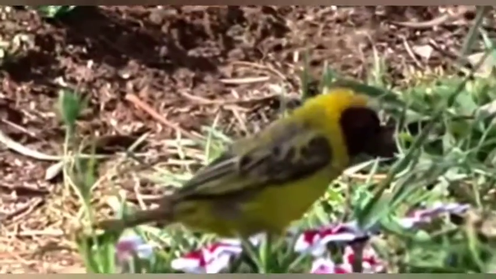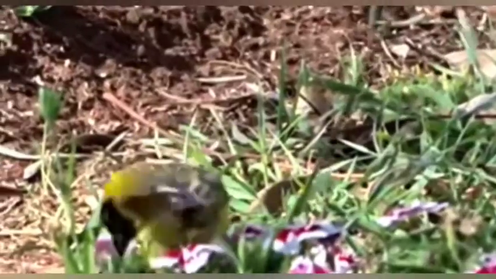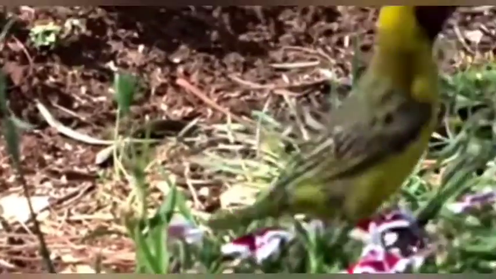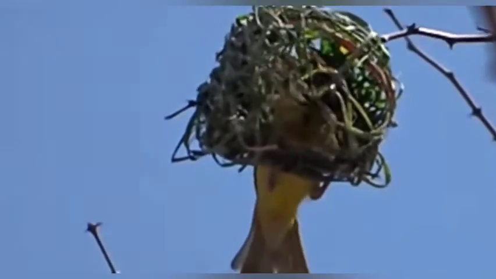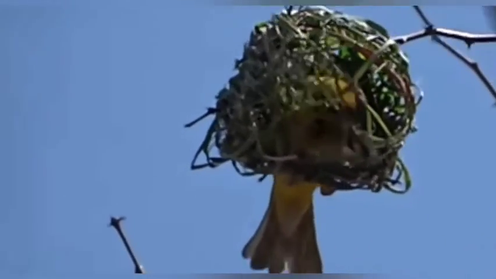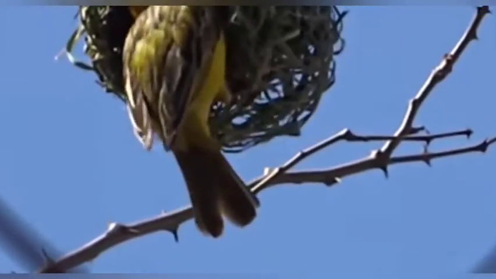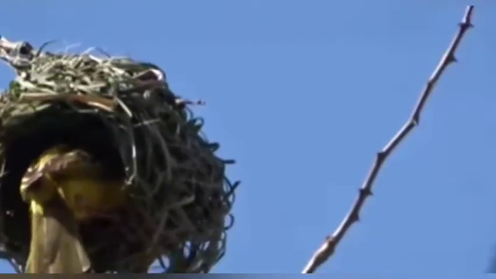See how brilliantly it is weaving. Now it is collecting dried leaves and stitching them to weave its nest. See how beautifully it is weaving. How beautiful it is now looking, right?